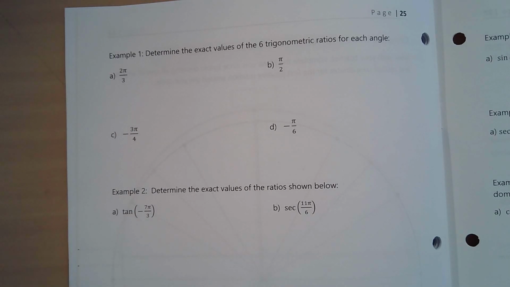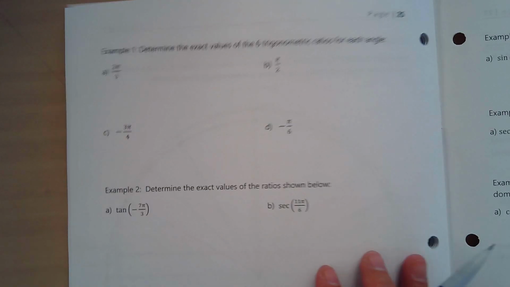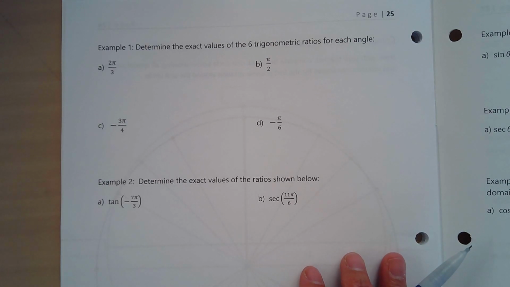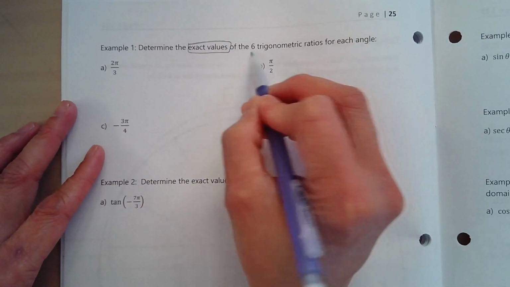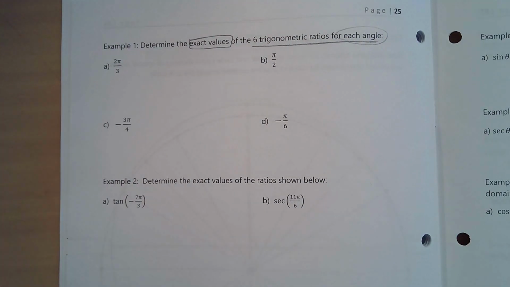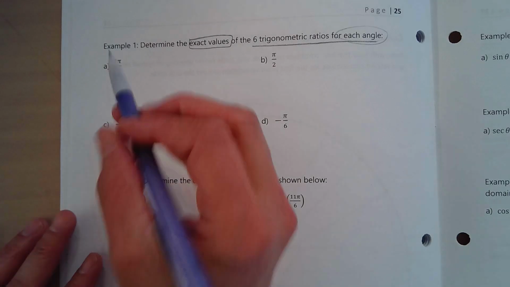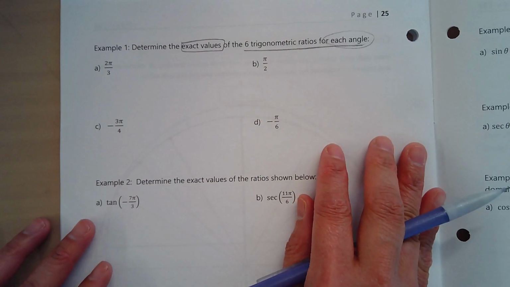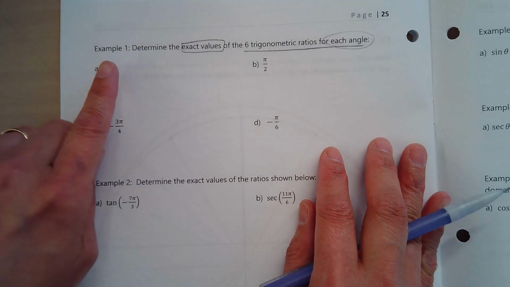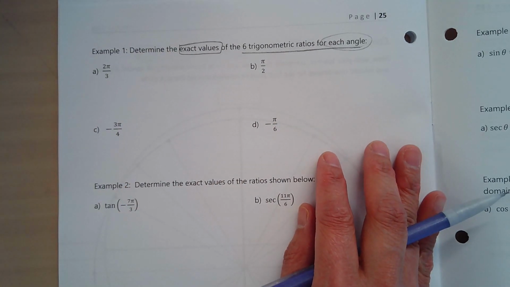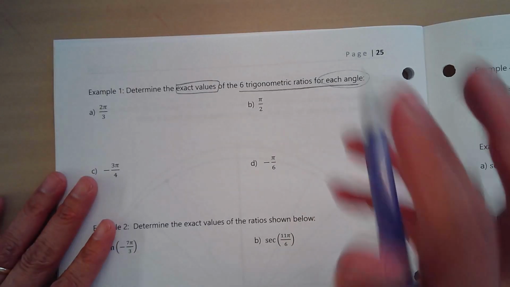Okay, let's take a look at example 1. Determine the exact values of 6 trigonometric ratios, okay? Now this one, when they say exact values of 6 trigonometric ratios for each angle, they didn't even tell us what the points are, what the other ratios are. They said it's that. And how can we go about that? The only way they can ask for an exact value is if it's a special angle. And remember those special angles.